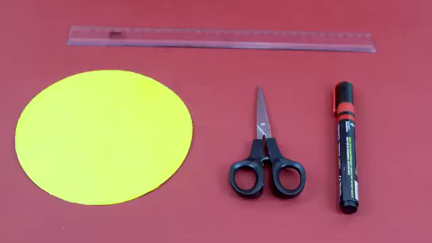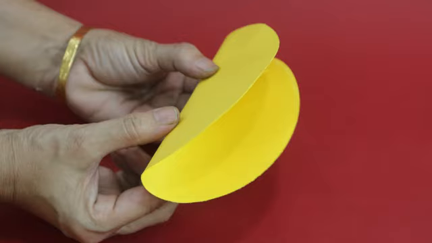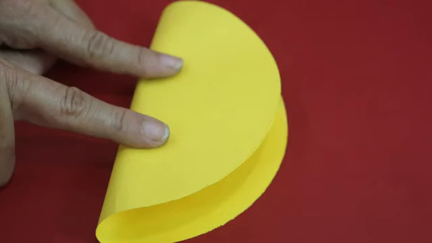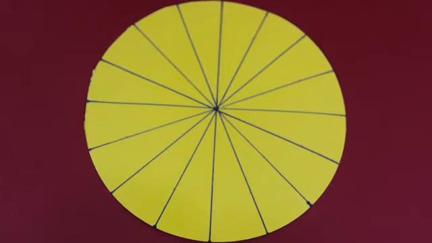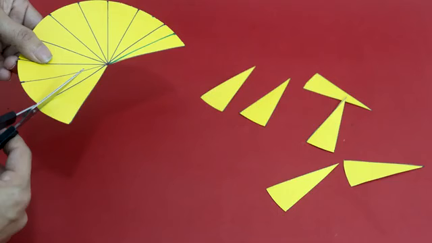In our next activity, we discuss the important shape which is the circle. We need paper cutouts of circles of different sizes, a pair of scissors, a sellotape, a marker and a scale or ruler. Take a circular cutout of radius 6 cm and divide it into 16 equal parts. Cut along these lines to get 16 pieces.